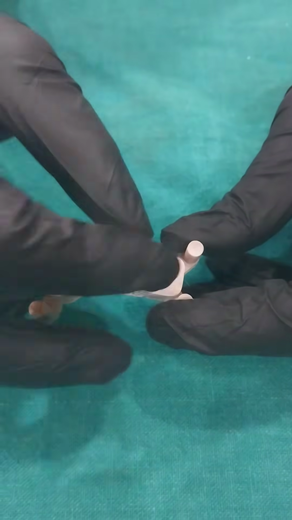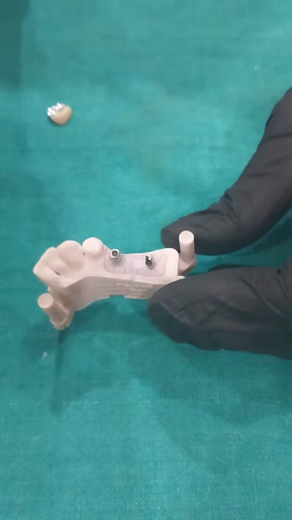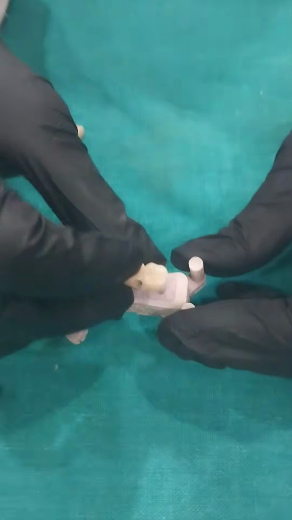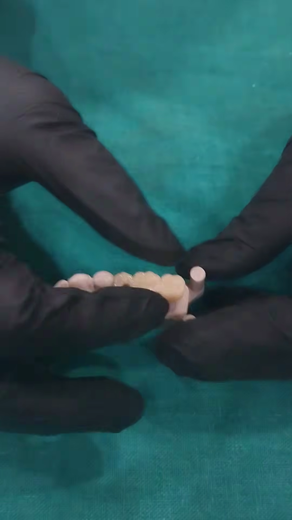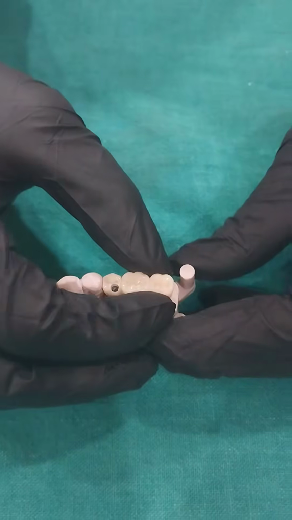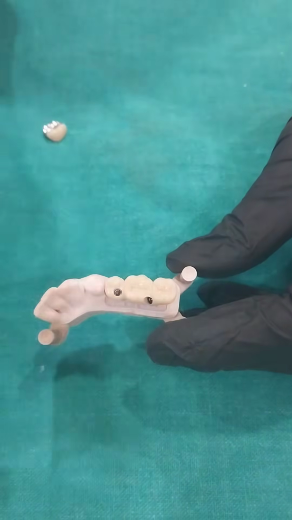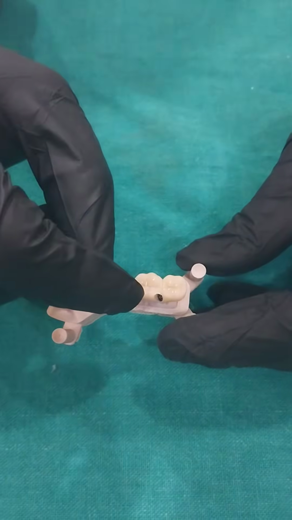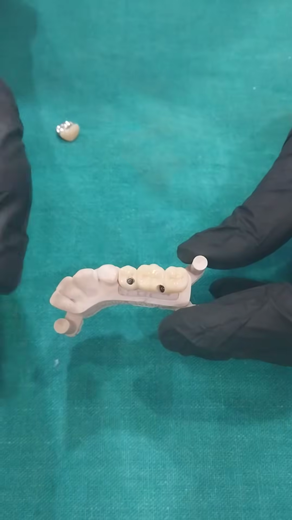Instead, the lab technician should have made 3 crowns. So then I had to tell him to kindly make 3 crowns. Now it looks a little bit better. Now the buccolingual occlusal table is of a lesser dimension. So this should have been done by the lab technician from the beginning. That shows that this lab technician is not well trained.